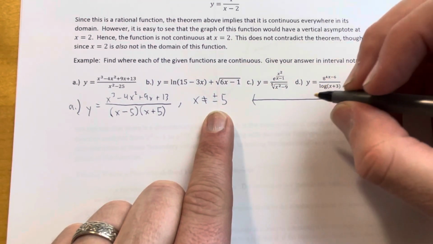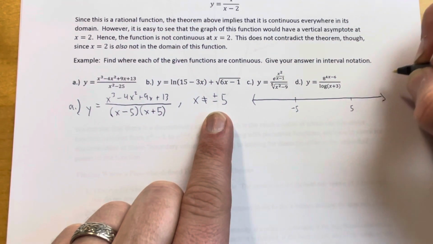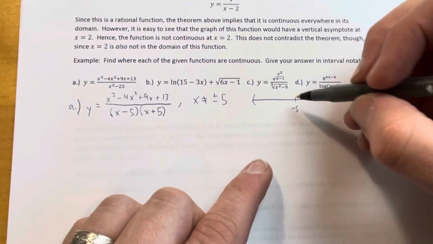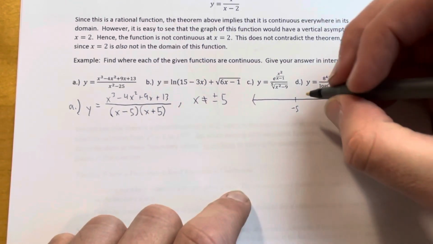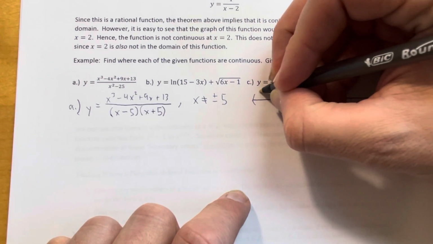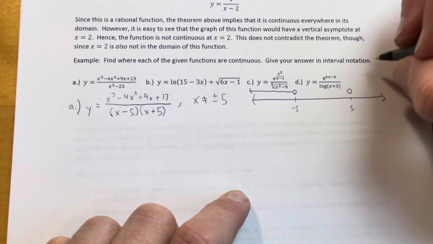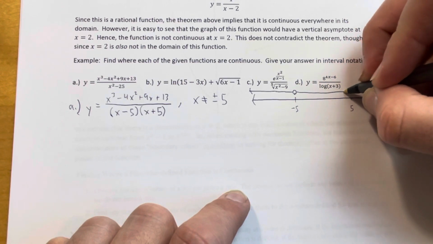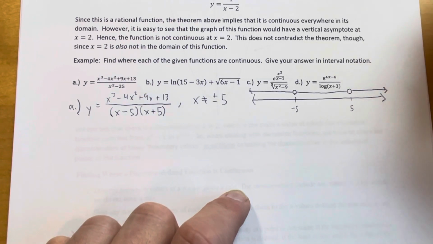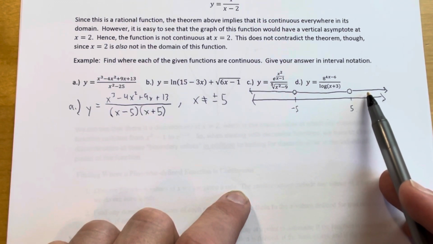Take the two numbers that we know are not in the domain of this function, negative 5 and 5. And then up above this number line, I'm going to do a one-dimensional graph of all of the values that are in the domain of this function. So negative 5 is not a part of that function, but everything to the left of it is. And positive 5 is not in the domain of that function, but everything between negative 5 and positive 5 is. So that line indicates that. And also everything that's greater than 5, or to the right of 5 on this number line, is also in the domain of this function. So this is a graphical representation of my domain.